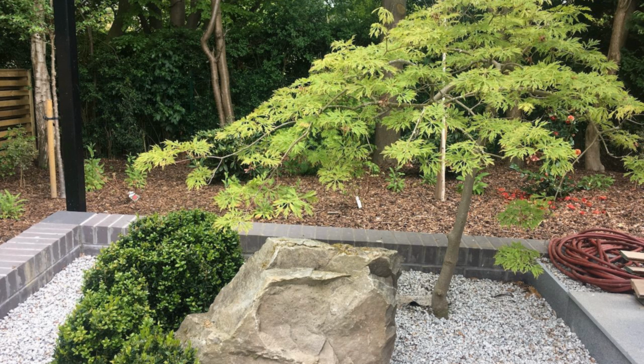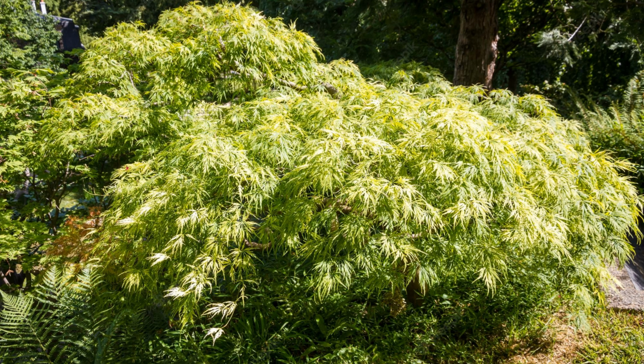It is also a symbol of resilience and longevity, which fits well with the philosophy of Zen gardens. It is important to note that Japanese maple requires a specific type of soil and climate, so it is important to choose the right variety of the tree that can thrive in your region.